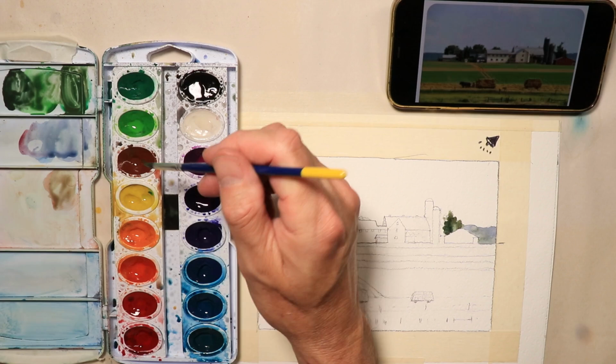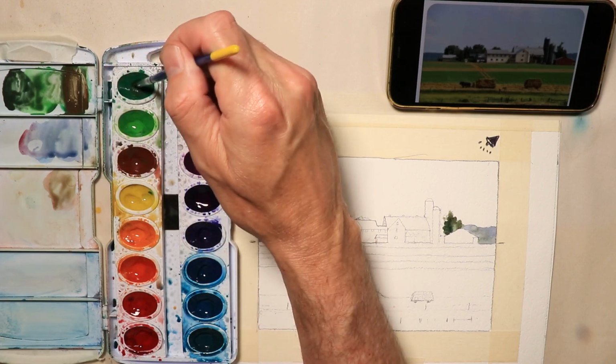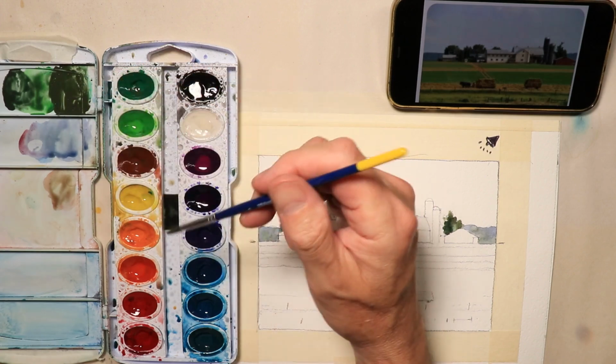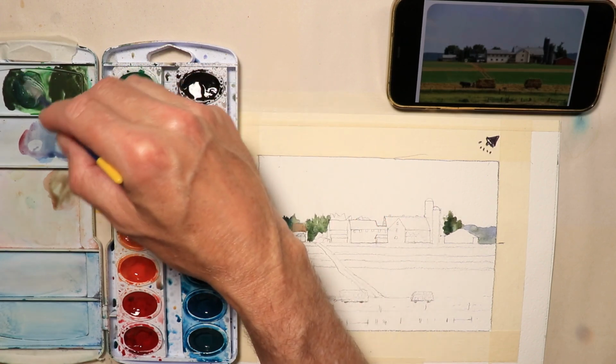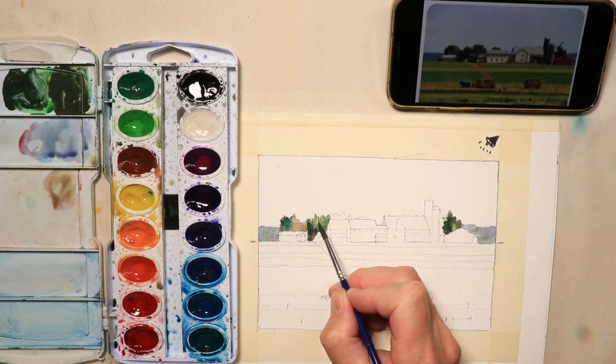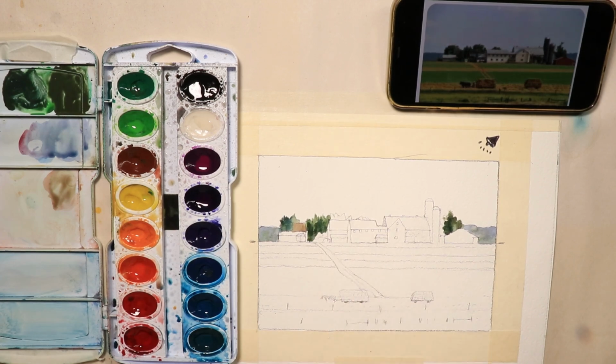And I'll mix up a little more brown, green, nice olivey green, then a little bit of that blue over here just to get a darker green mix going, like that.